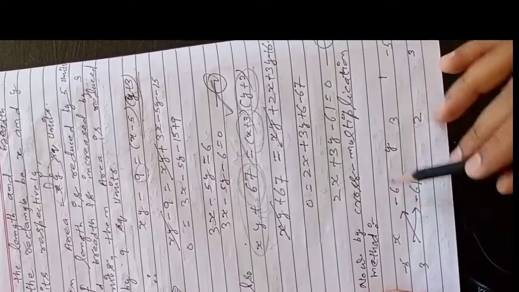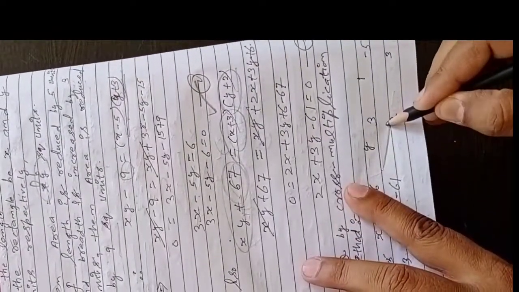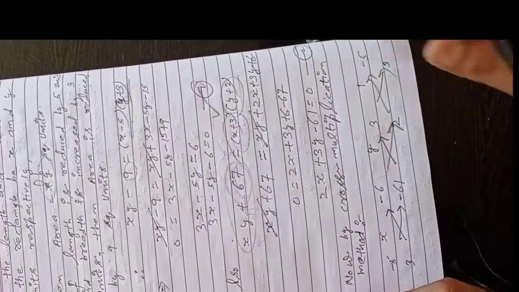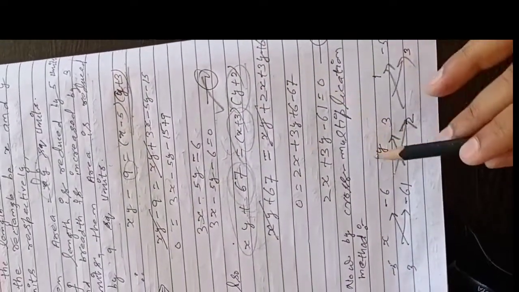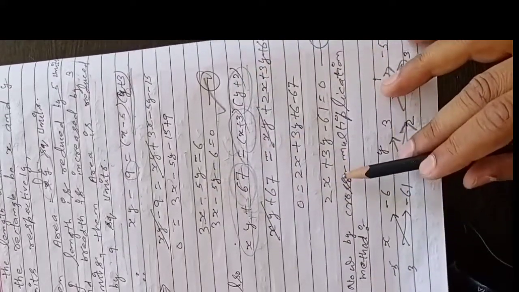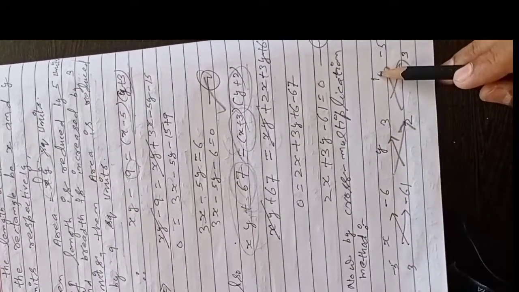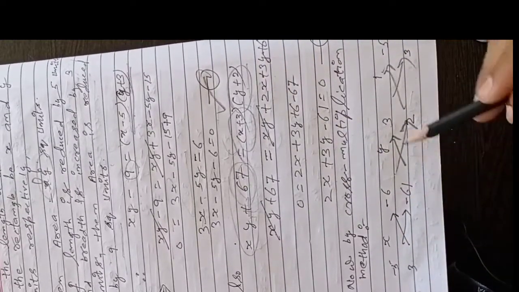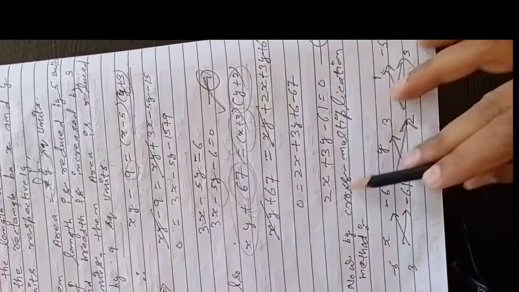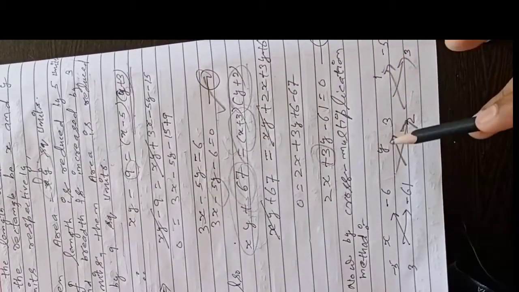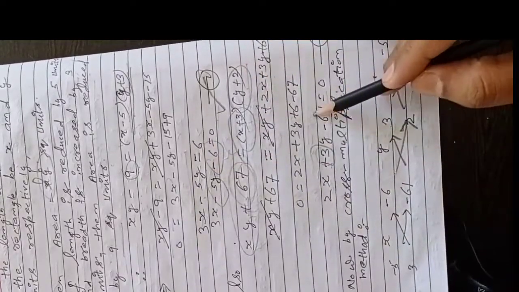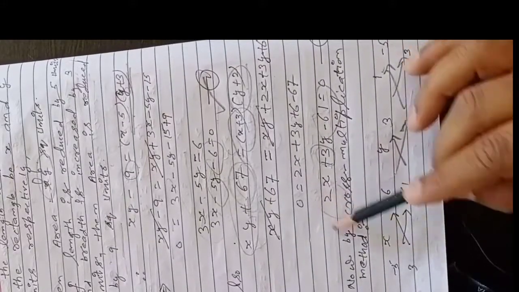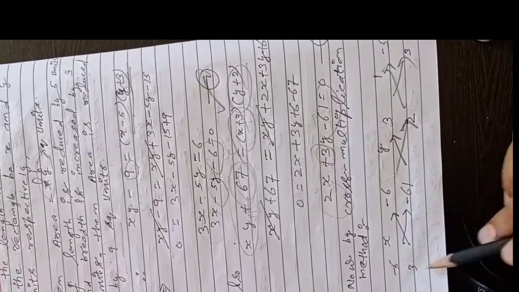Now we are using the cross multiplication method because it is more convenient and efficient for this. You know very well the cross multiplication method now. So x, y, 1 we will write. Now coefficient of y: it is minus 5 and 3, then constant term minus 6 and minus 61, then coefficient of x: 3 and 2, and then again minus 5 and 3.